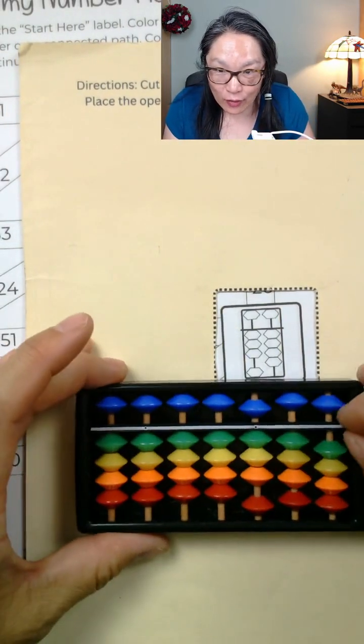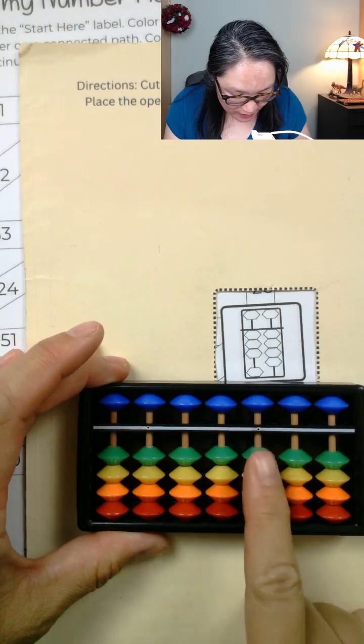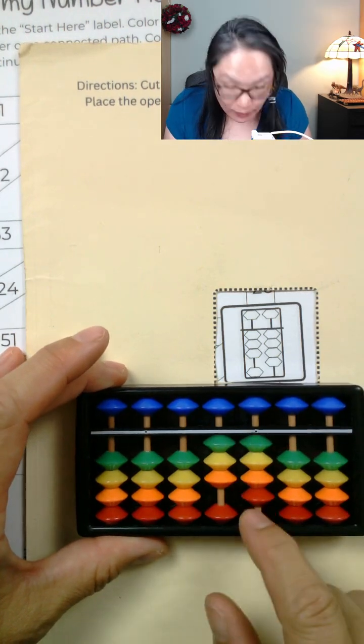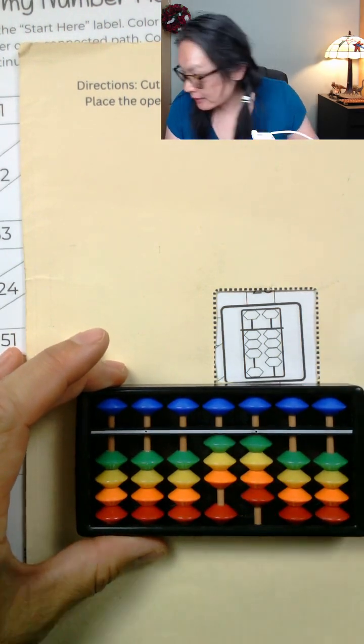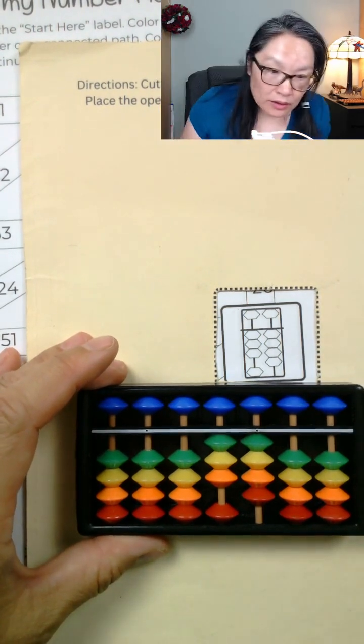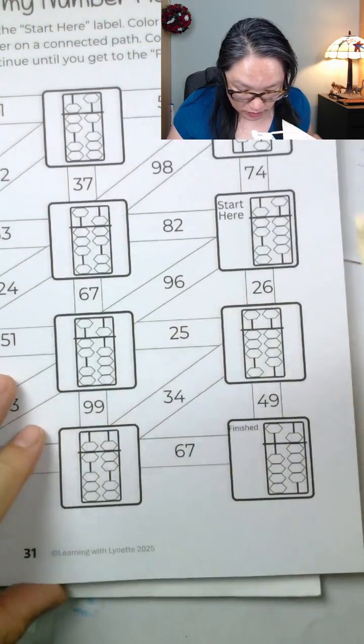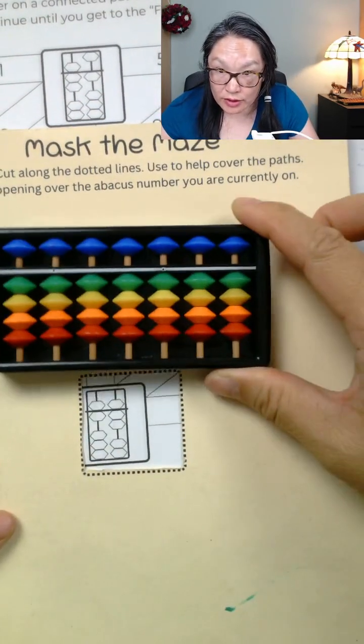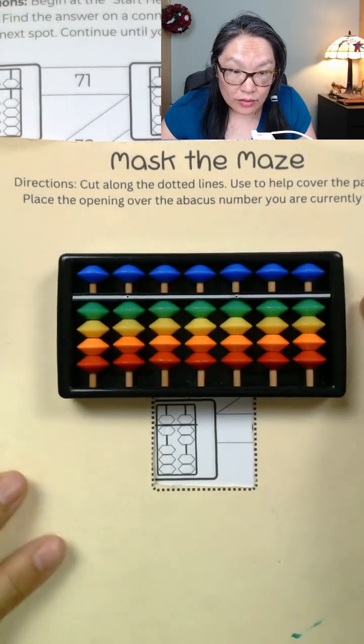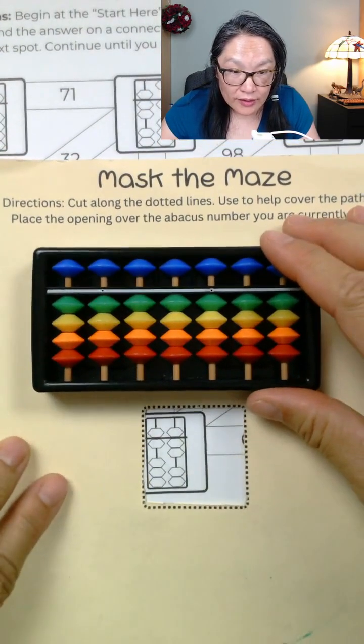So here we have our 1s and our 10s. If I have my 10s over here and I have my 1s over here, what number do we think that is? 35. 34. Thank you. Yes, 34 comes down to here, and then I have this one.